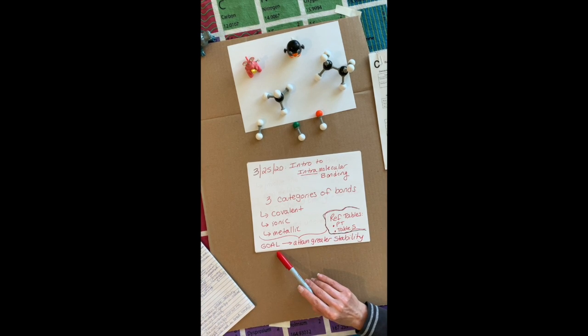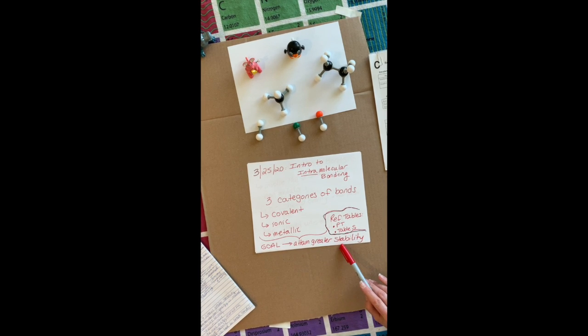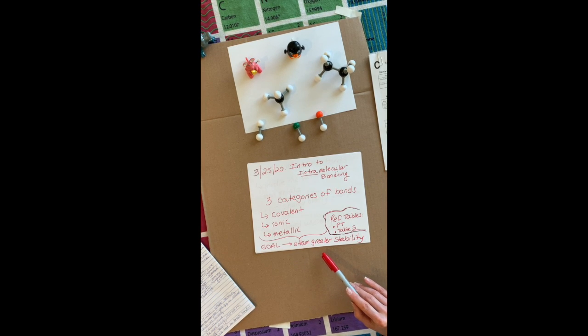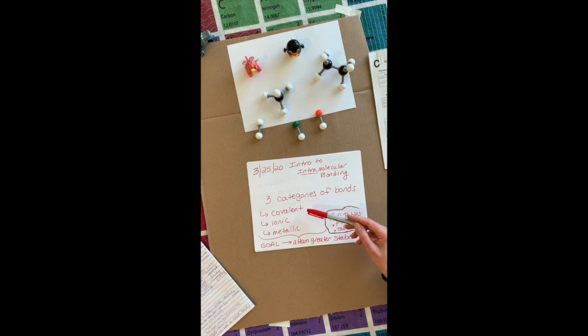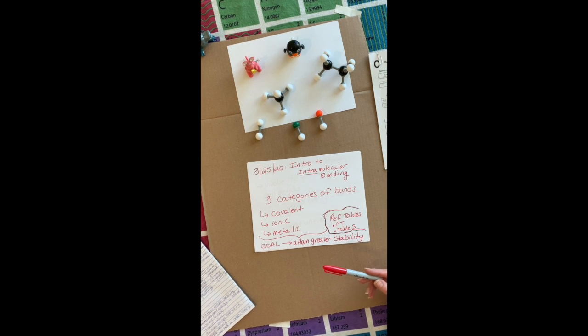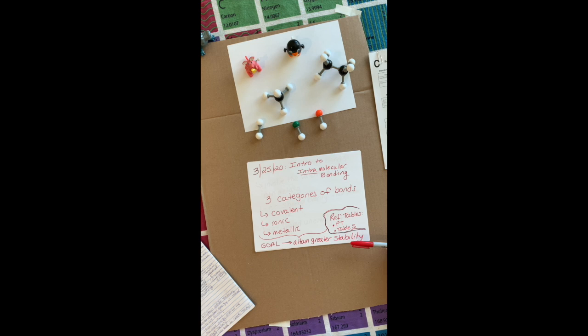The goal of bonding is always for atoms to attain greater stability. And in order to attain greater stability, electrons either need to be shared or transferred or move in some way around atoms involved in a bond. Whenever bonds are formed, there is energy released. That is creating a more stable compound.